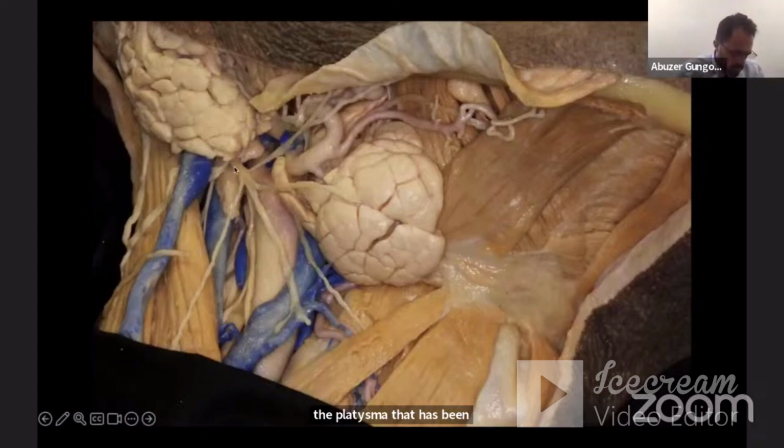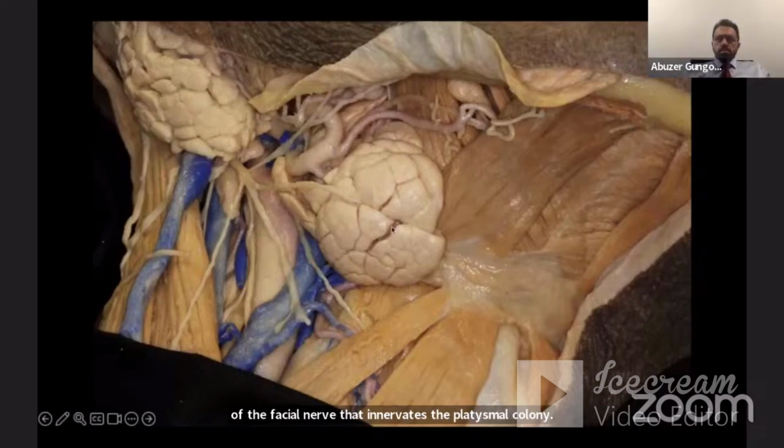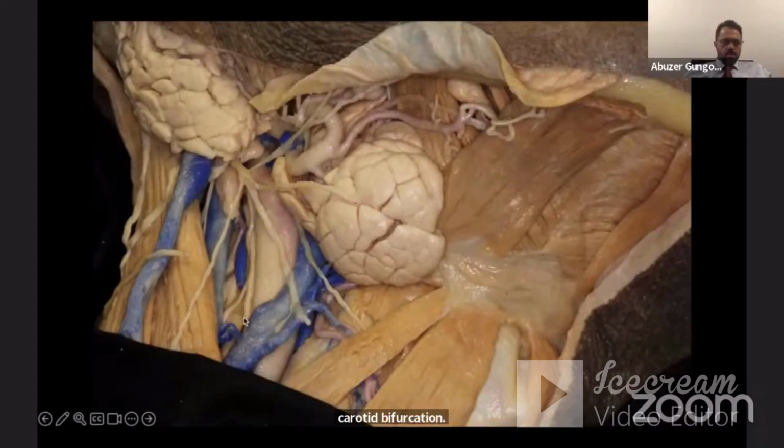These small branches are the branches of the facial nerve, the cervical branch of the facial nerve that innervates the platysma colli. We see general anatomy as well. This is the parotid gland and the submandibular gland, and then we're going to go a little bit in detail through the muscles, but we can see in depth the common carotid bifurcation, and here, for instance, we can see the vagus nerve.